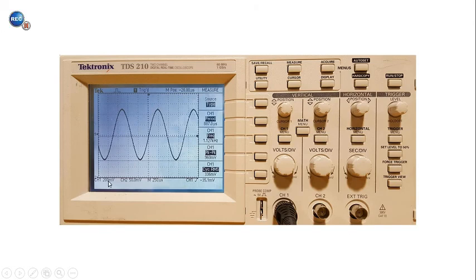And so in this example, if each division is worth 200 millivolts, we would need to count how many divisions it was from the bottom peak all the way up to the top peak, and then we can divide that by 2, and that will tell us the peak number of divisions.